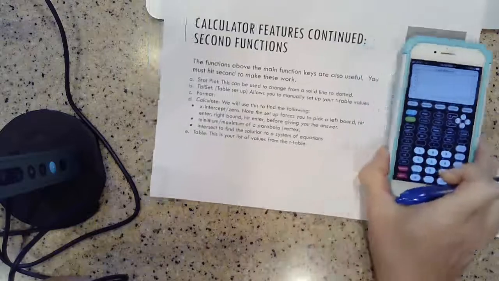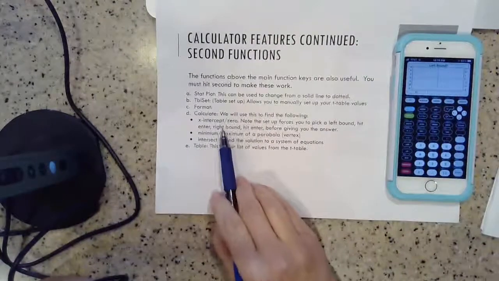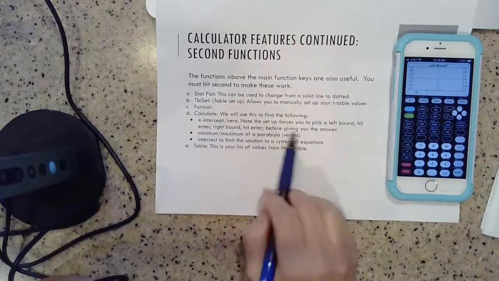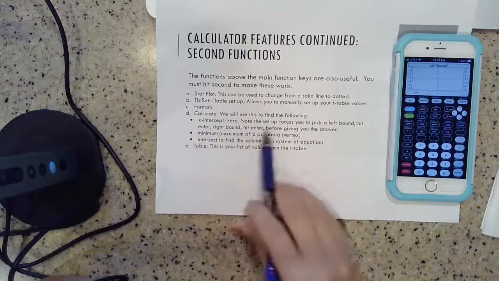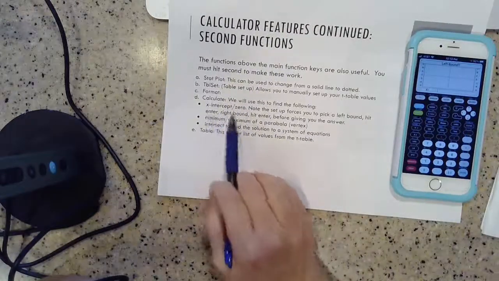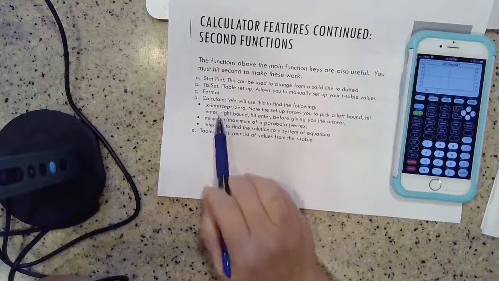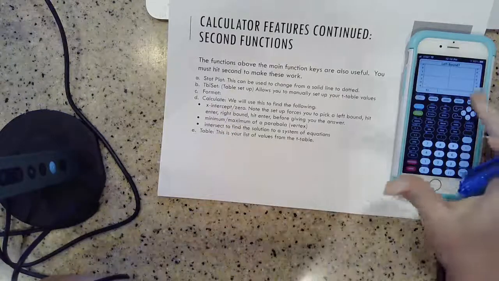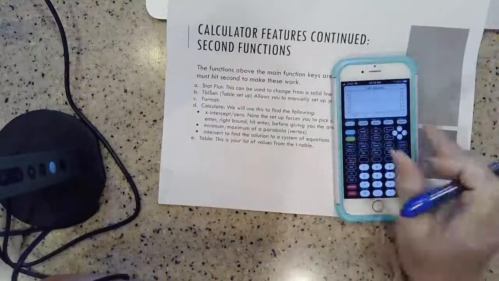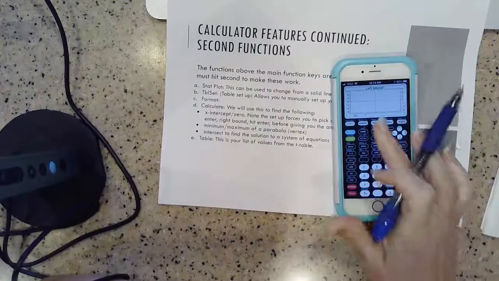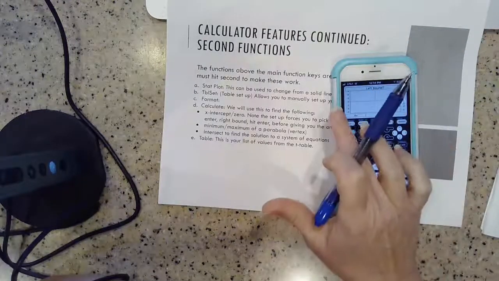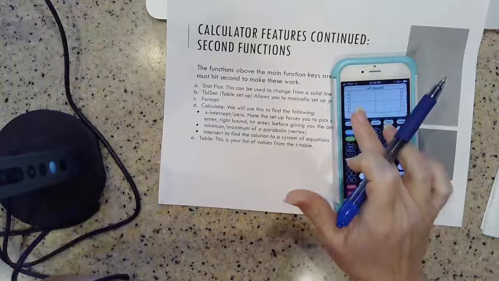You process your X intercepts under calculate. Oh, and you can see that left bound. Can you see that on my screen? If I had a graph here, it makes me go to the left side of where I think the X intercept is, hit enter, and then arrow over to the right side and hit enter before it tells me. So it kind of interacts and asks you a question.